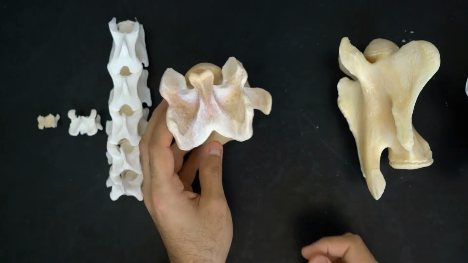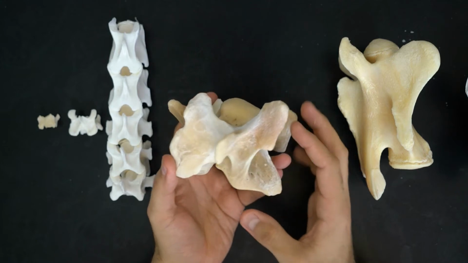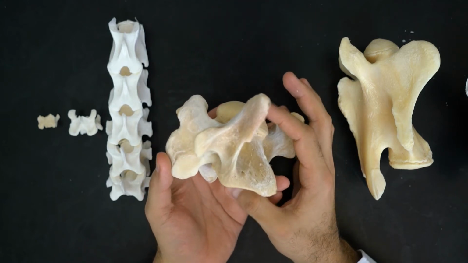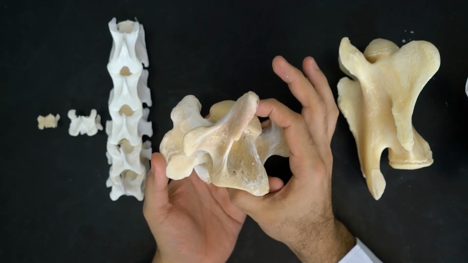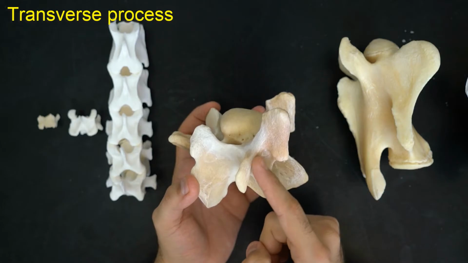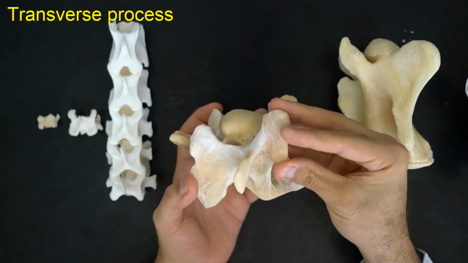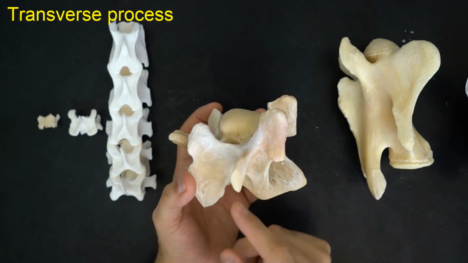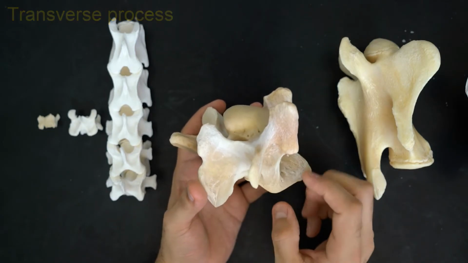Let's move the horse to the side, just put it here perhaps, and look at that of the ox. In the ox, the body is shorter than that of the camel and the horse. So a short body, and the transverse process is more distinguished and has two parts. This is the ventral tubercle, and this is the dorsal tubercle, or ventral and dorsal part, as we described before.